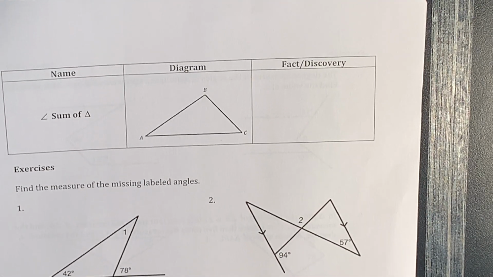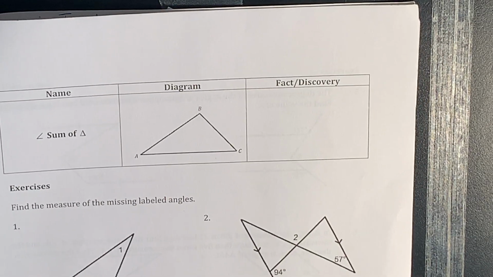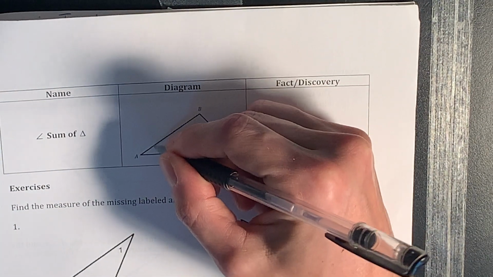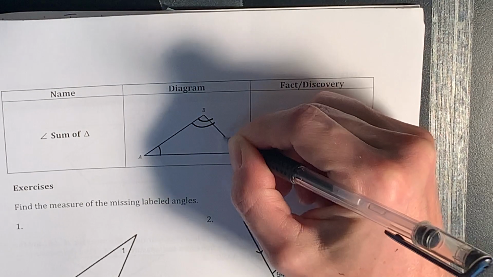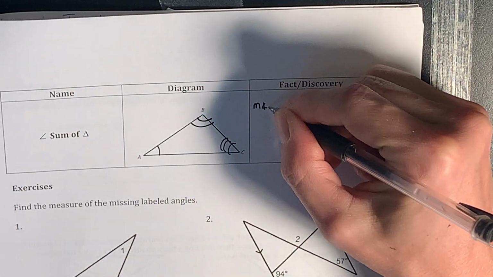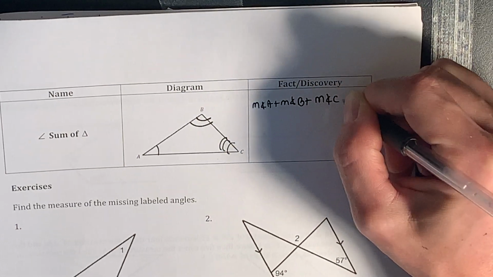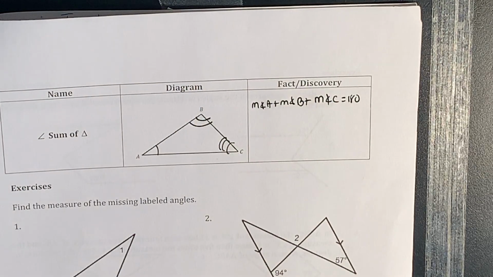The second part of our lesson today is talking about the sum of the interior angles of a triangle. Now remember, if you were to add up the measures of the three angles inside the triangle, angle A plus the measure of angle B plus the measure of angle C, they would add up to 180. So measure of angle A plus measure of angle B plus measure of angle C equals 180. We're going to use that fact to help us solve the problems below, starting with exercise 1. It says find the measure of the missing labeled angles.